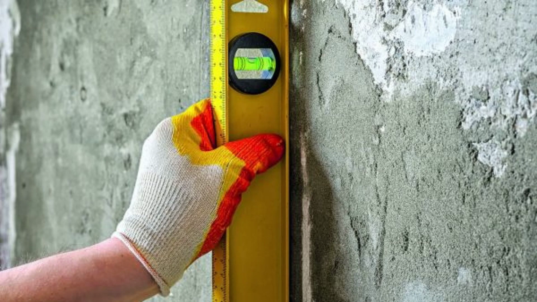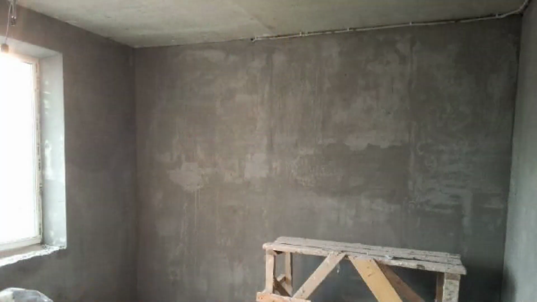First, we need to understand what affects the plaster consumption. It's not just about the square footage of your wall. There are a few key factors that come into play. One big factor is the surface defects. If you're dealing with a rough wall, you'll need more plaster to fill in those imperfections. A smooth wall, on the other hand, will require less plaster.